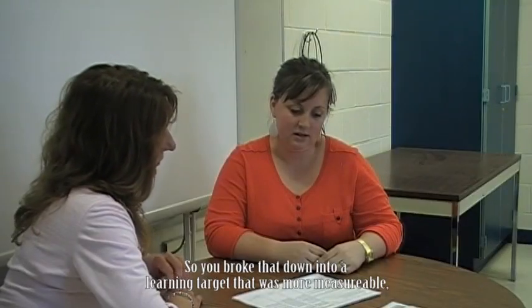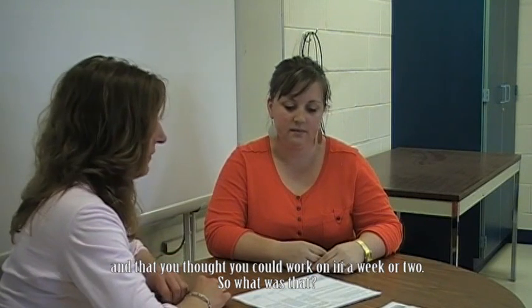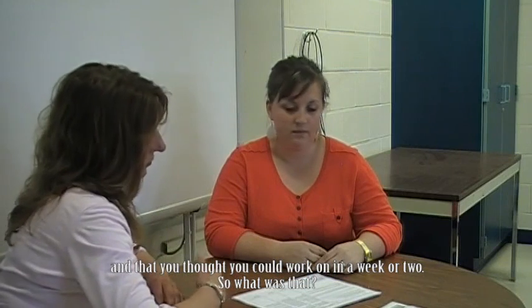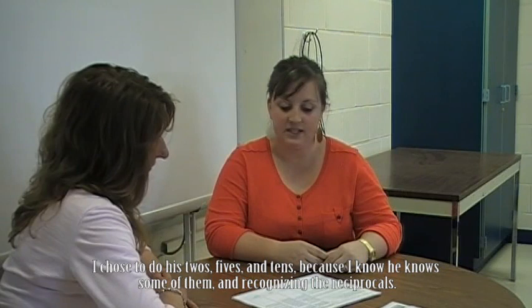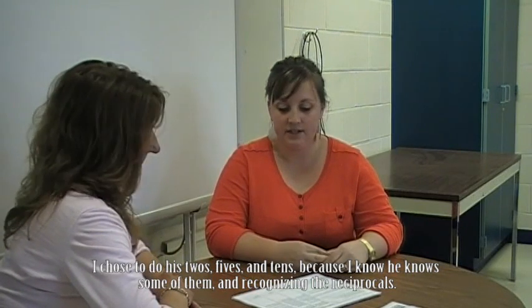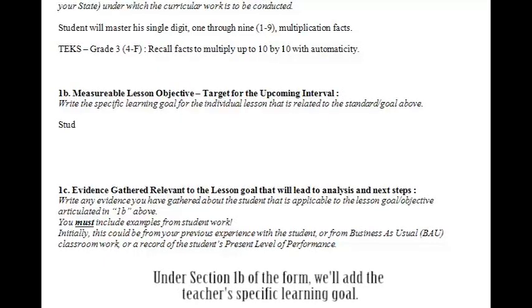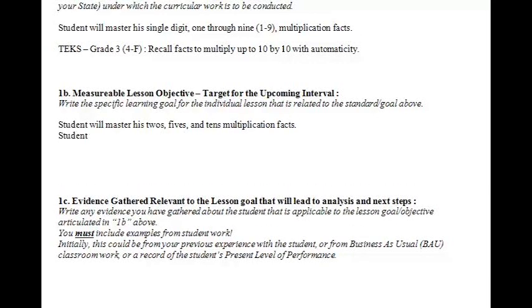Okay. And so then you broke that down into a learning target that was more measurable and that you thought you could work on within a week or two. So what was that? I chose to do his 2s, 5s, and 10s because I know he knows some of them, and recognizing the reciprocals. Okay. Under section 1B of the form, we'll add the teacher's specific learning goal, that the student will master his 2s, 5s, and 10s multiplication facts, as well as recognize relevant reciprocals.